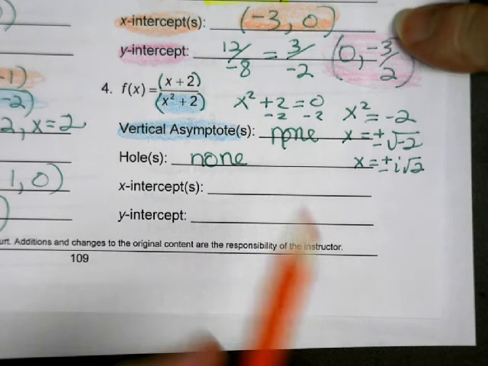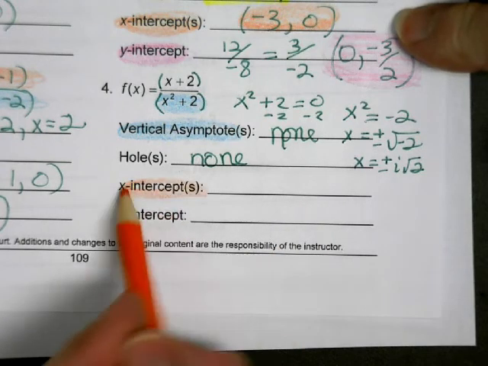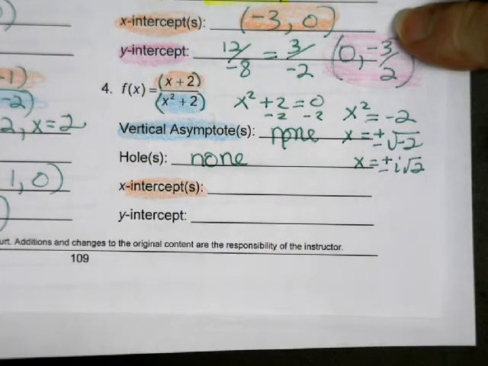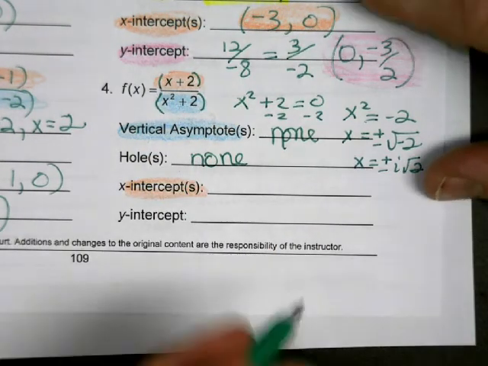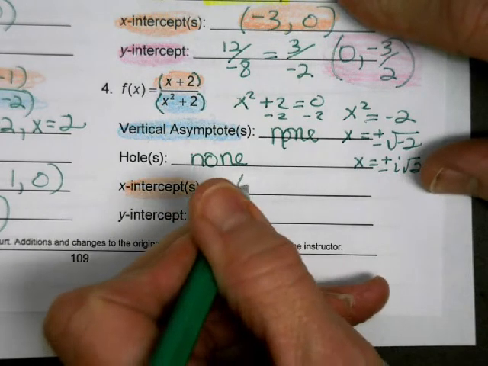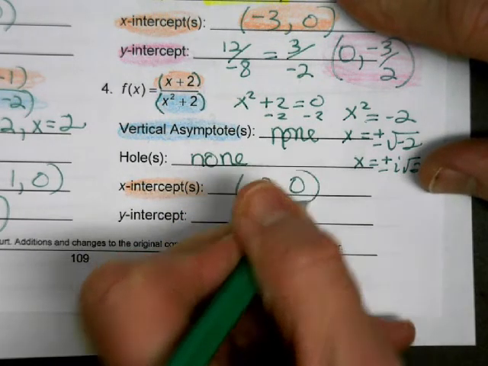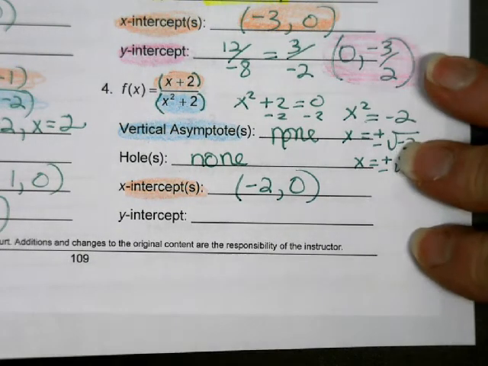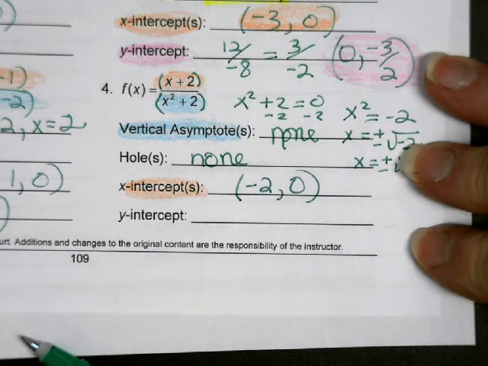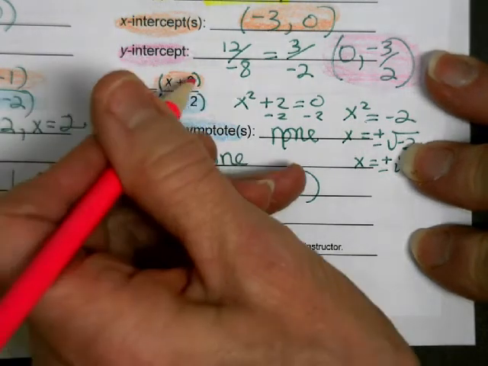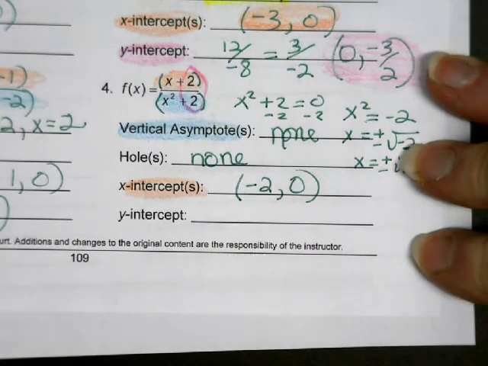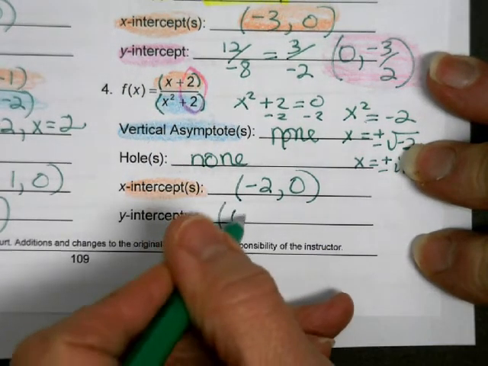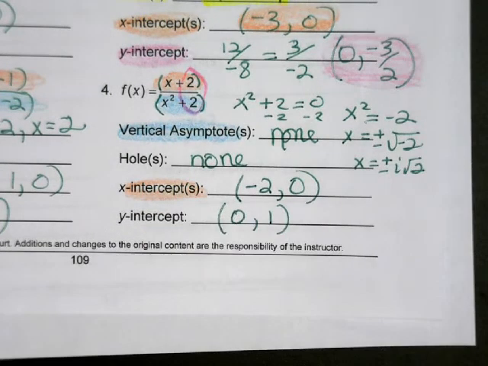But it still crosses the x-axis. That's what the x-intercept is. Because I can set x plus 2 equal to 0, and I get (-2, 0). And the y-intercept then comes from reducing 2 over 2, which is 1.